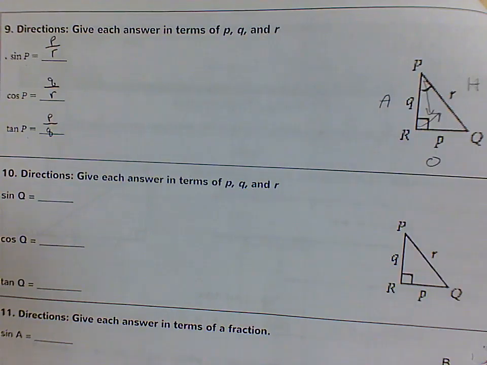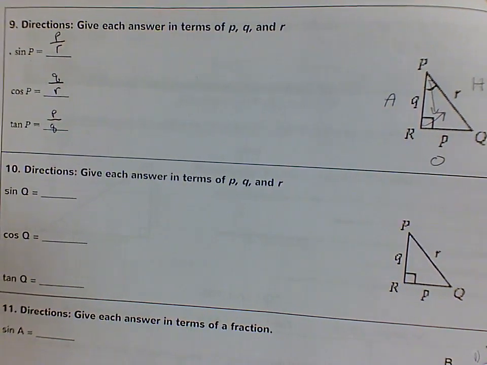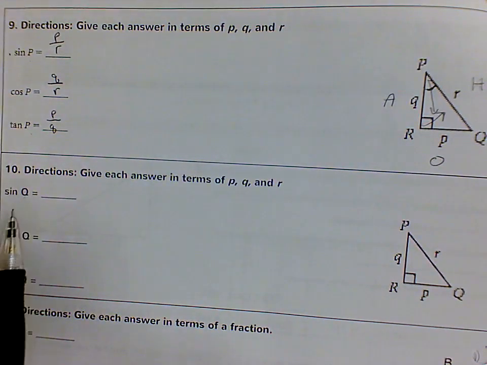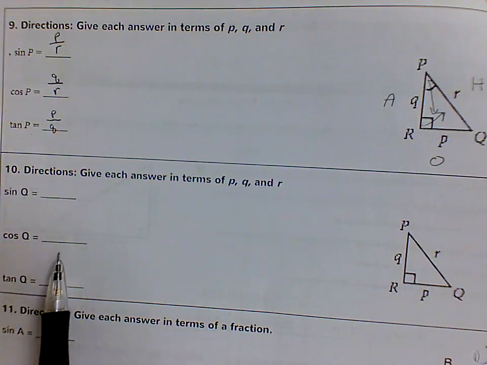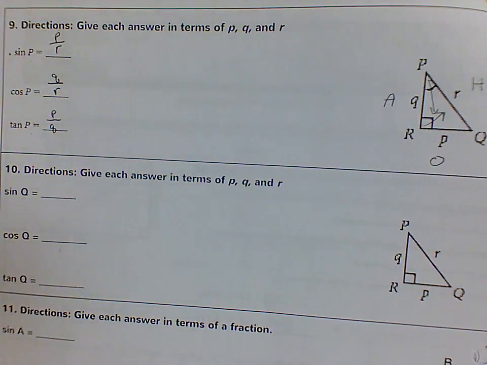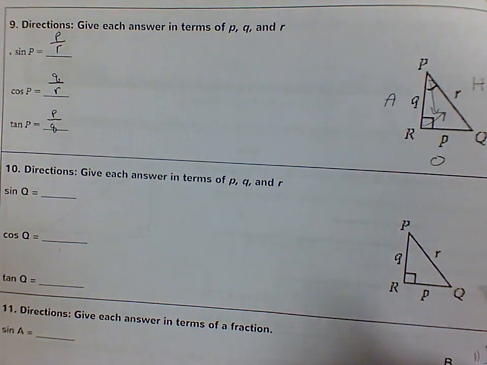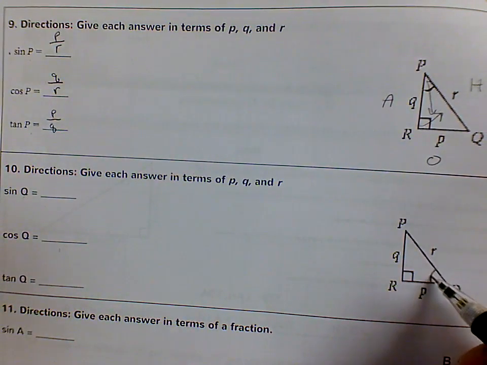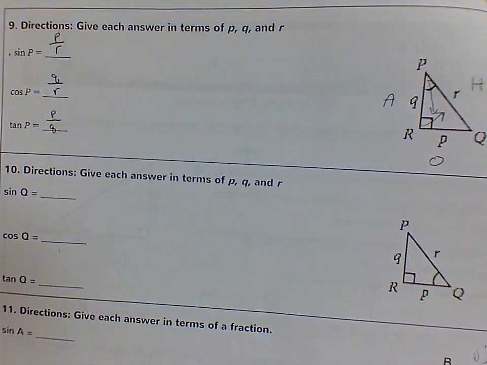All right, number 10. Okay, number 10, see if you can do it yourself. So you can see we have the same triangle here, only now I'm not asking you about angle P. I want to know what the sine of Q is, the cosine of Q, and the tangent of Q. So instead of that angle P being my reference angle, this is now my reference angle, angle Q. So we're going to have a little bit different opposite, adjacent, and hypotenuse. So make sure that you line them up correctly and then see if you can answer number 10.